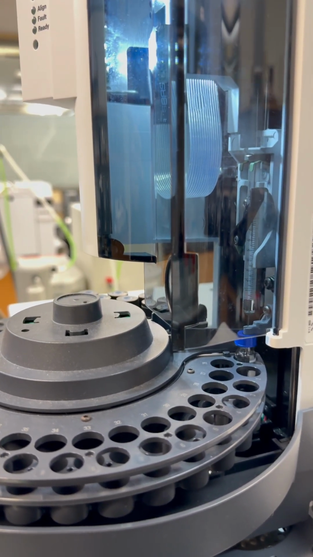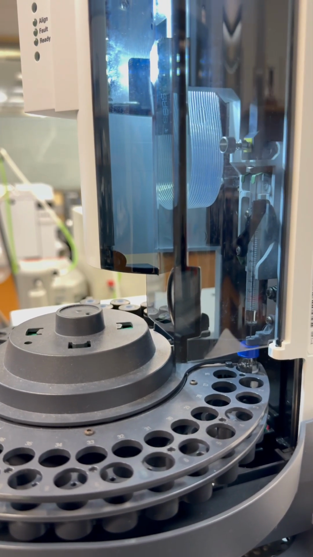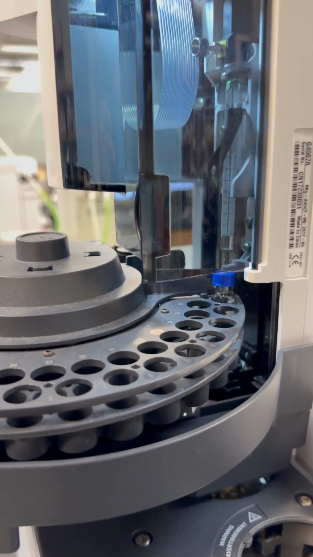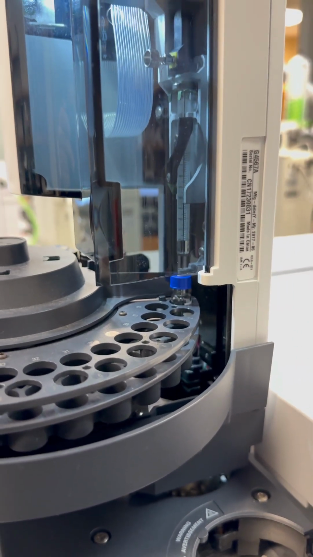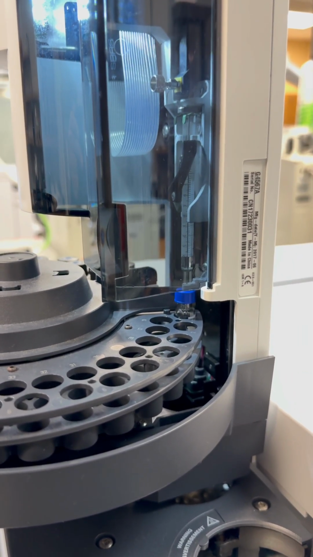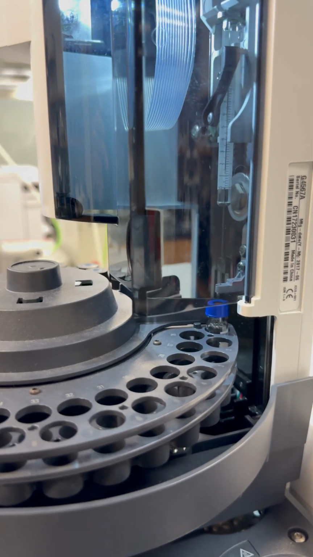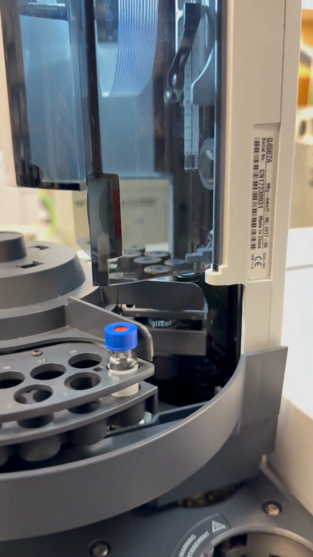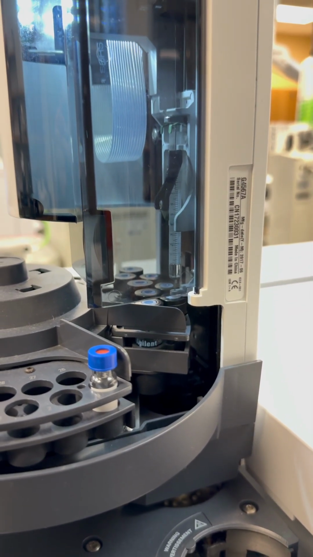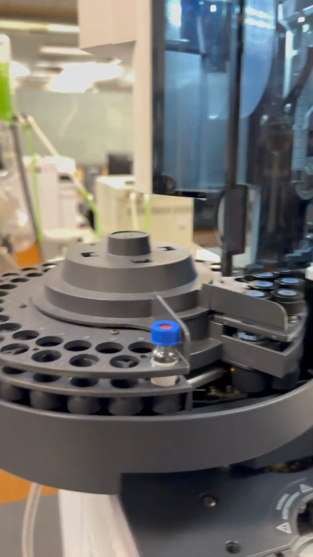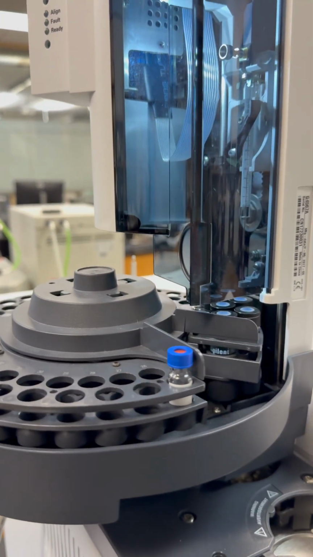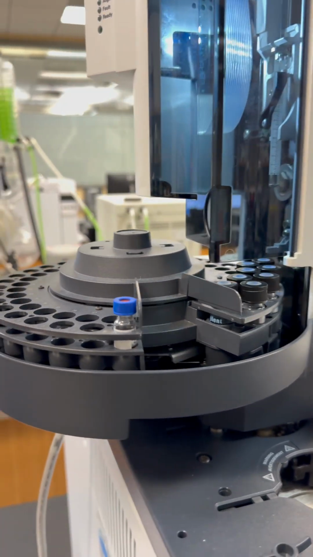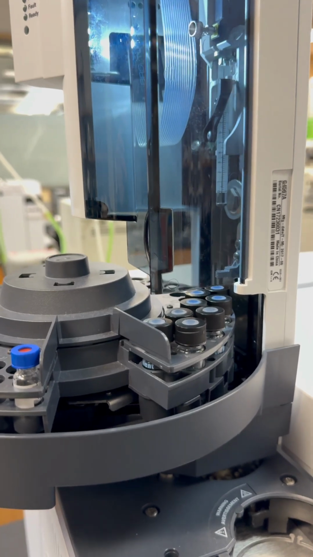Now it's going to start to inject. So it injected to the column, to go inside the column, and then basically just washing the syringe again for the next time. This is just how it's made to do that every time.